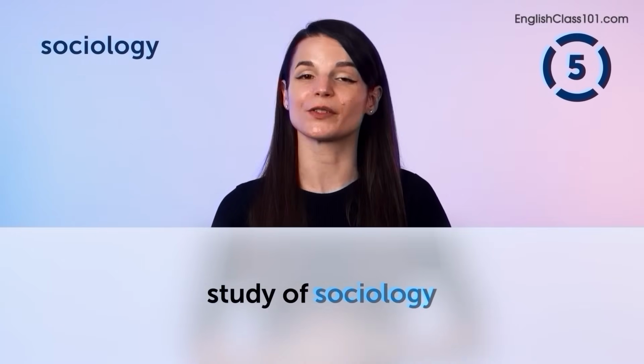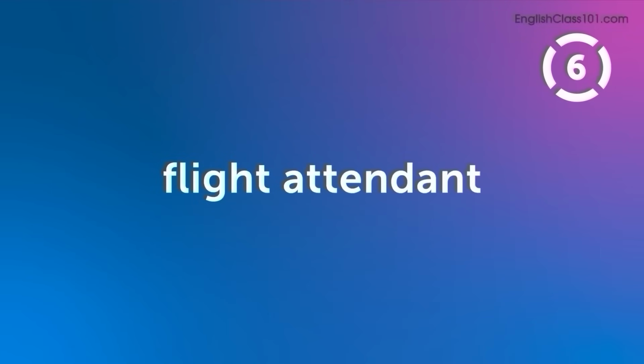So when we study sociology, we look at the different ways that humans have relationships, the ways that humans have interacted over time, the ways that we maybe communicate through our body language or through our words. There are many, many different factors to sociology, but they all relate to societies and people. Here's an example expression. Study of sociology.